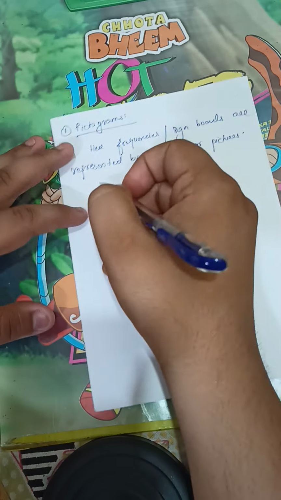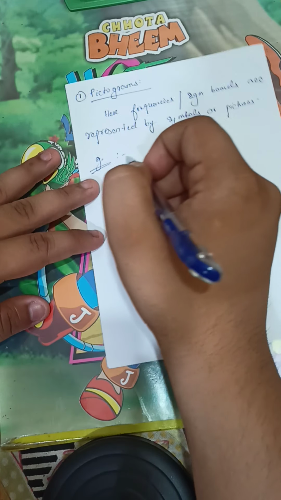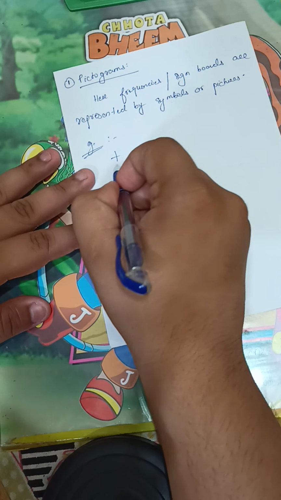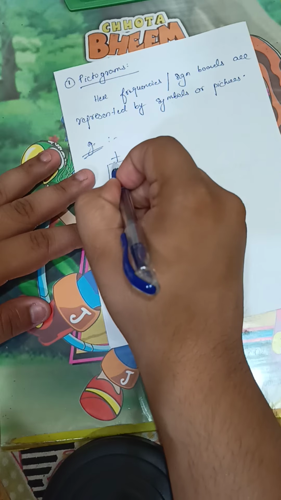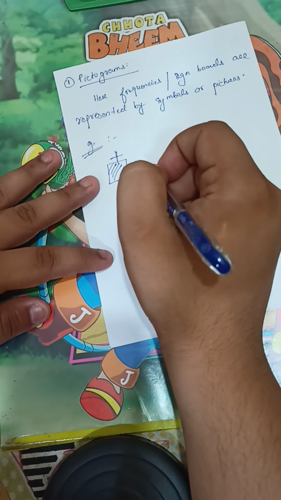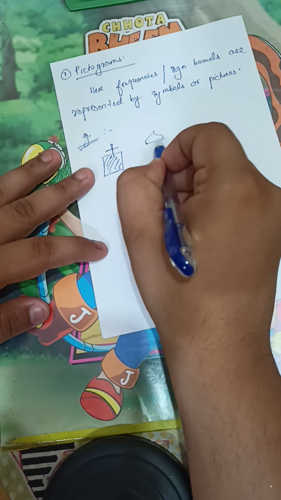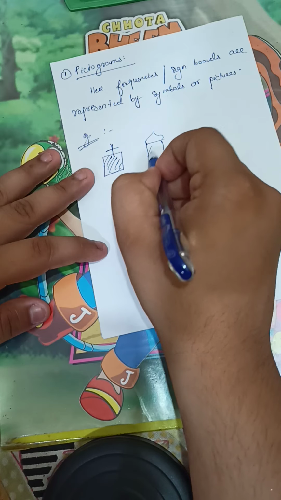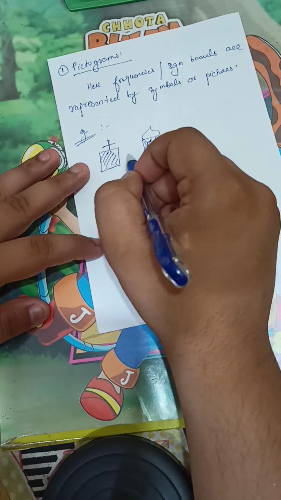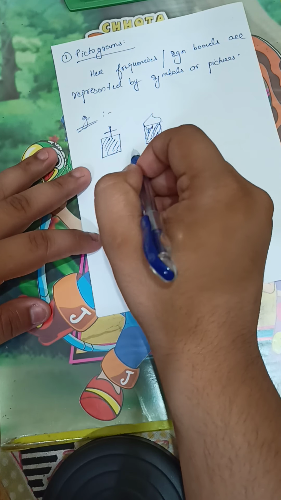For example, you may take an example of a church. A church is represented like this. In some surveys we can represent a church like this, and temples like this. We represent these in some survey maps. If you look into some of the government survey maps, you will locate these symbols for temple, church and mosque.